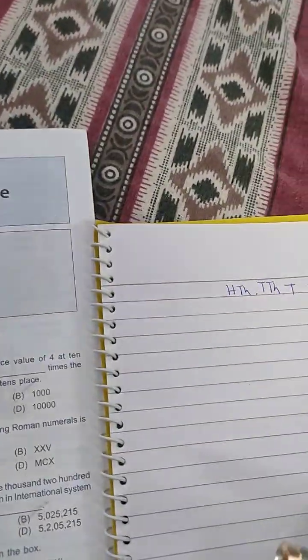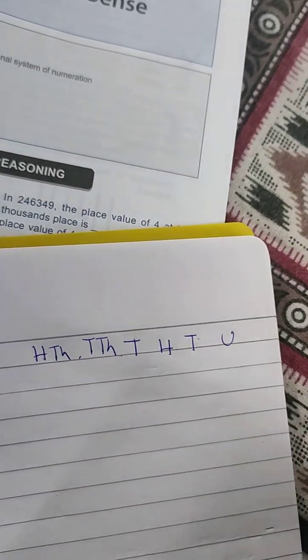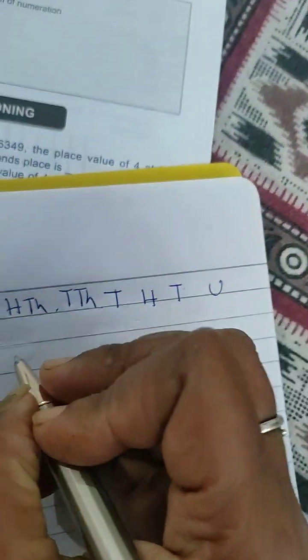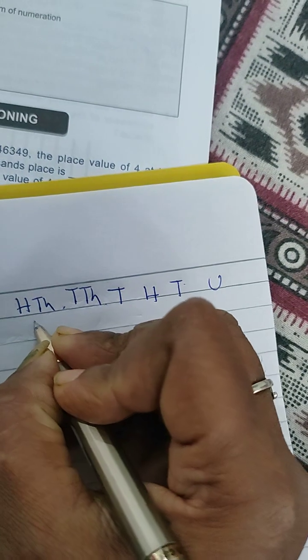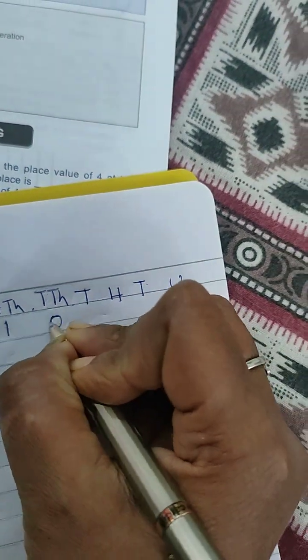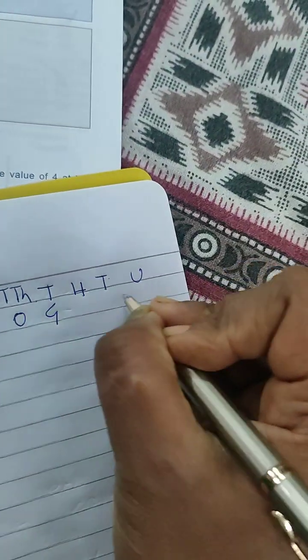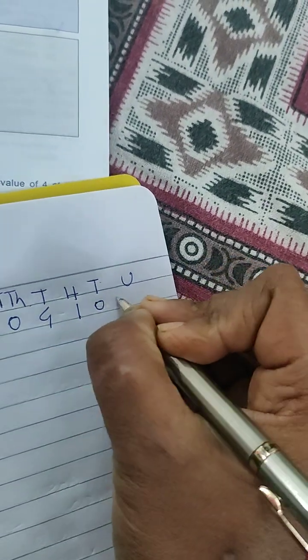Here we have 104,103. That means 104,103.